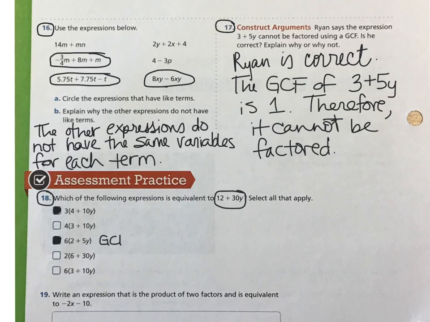In number 18, only one answer actually uses the greatest common factor, and that is the third answer choice. However, factoring also works with the first answer to give you an equivalent expression. Now you're ready to try some problems on your own.